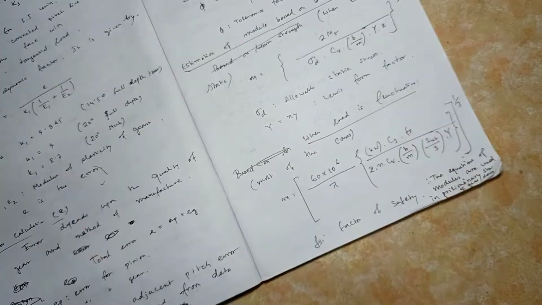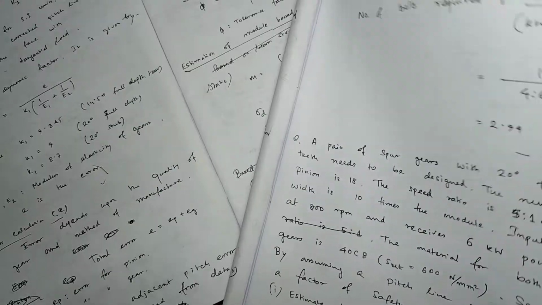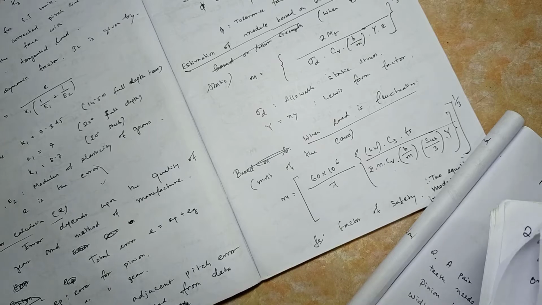It is in this case, let's say, I'll give an example, just a moment.